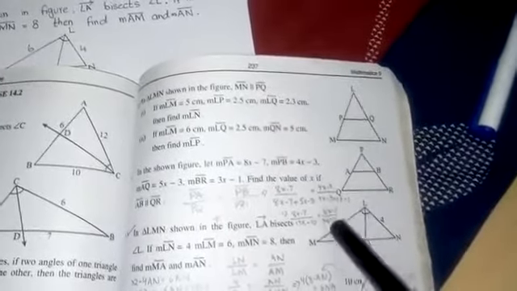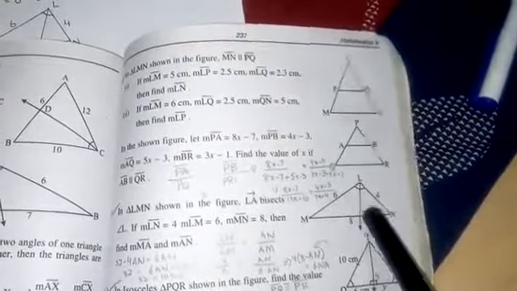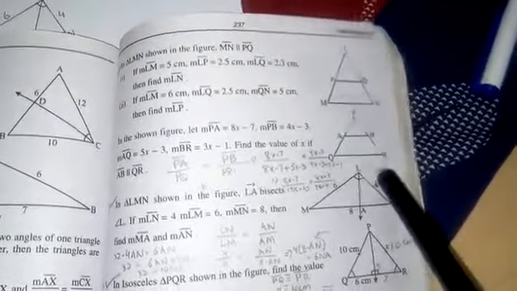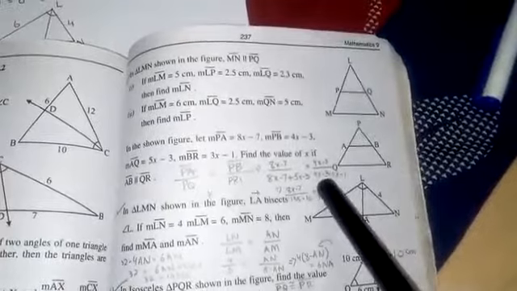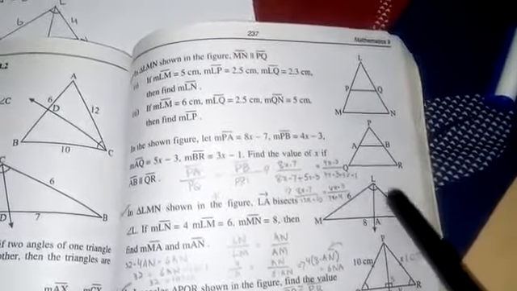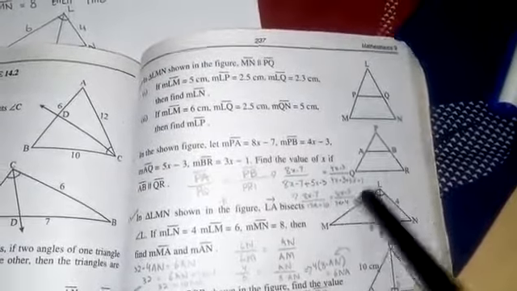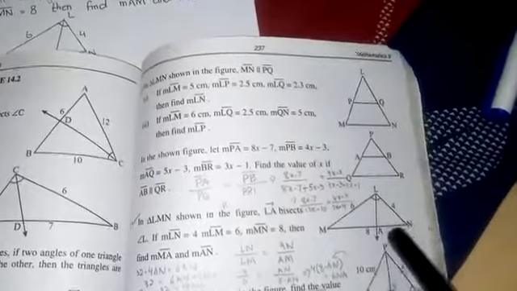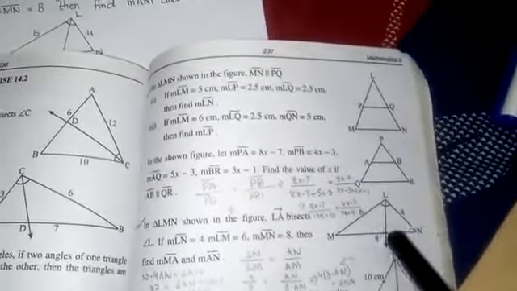It means the ratio of these two portions is equal to the ratio of these two sides which are making angle L. Angle L is between the sides LN and LM. So the ratio of these two sides is equal to the ratio of these two portions, meaning AN and MA.